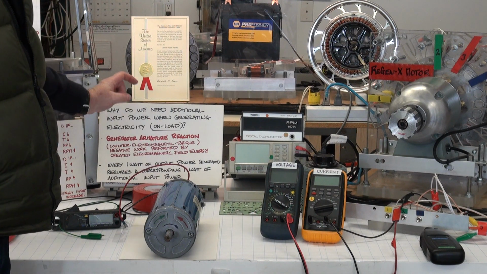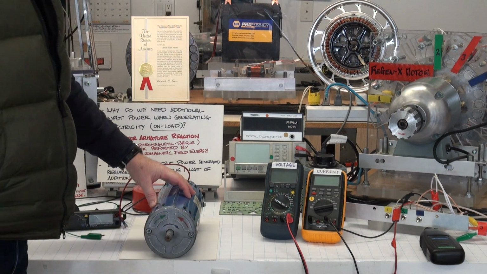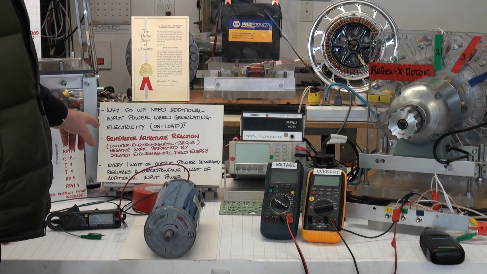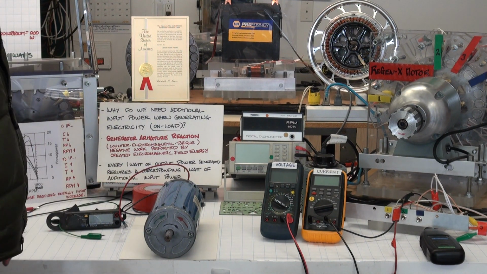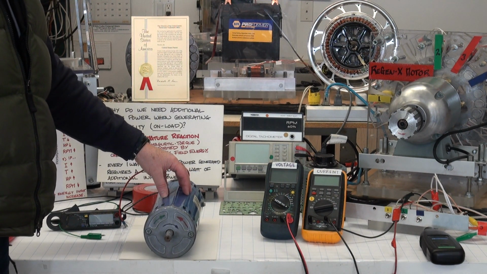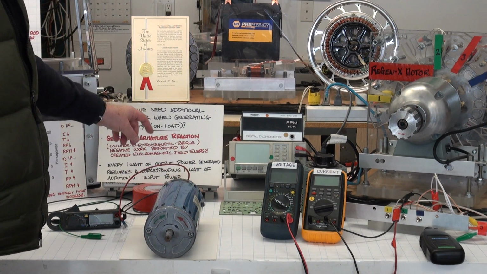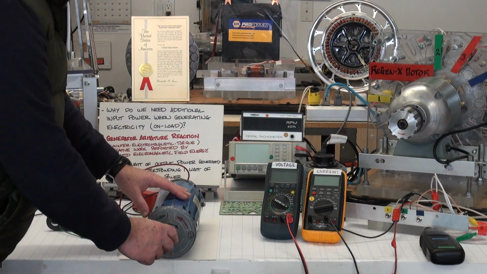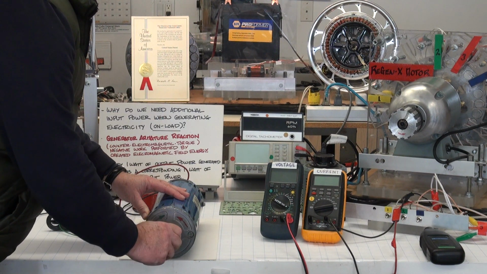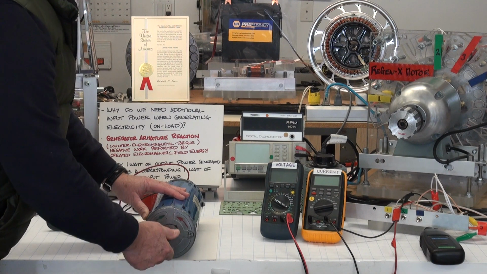The question is, why do we need additional mechanical input power to be supplied to the generator when it's placed on load? And the answer is generator armature reaction. Generator armature reaction is a counter electromagnetic torque that's produced inside the generator when current flows in the windings. So if I try to turn this generator on no load, it takes a certain amount of mechanical input power to turn the generator.